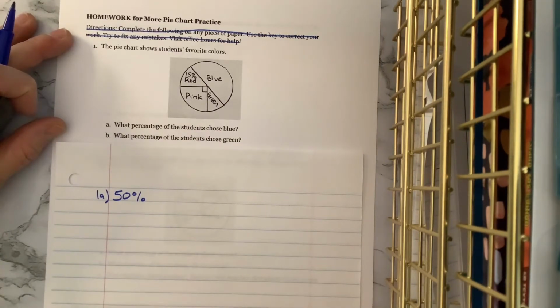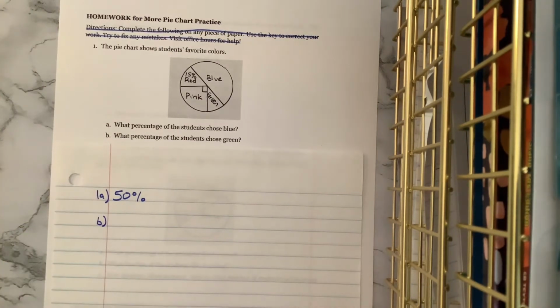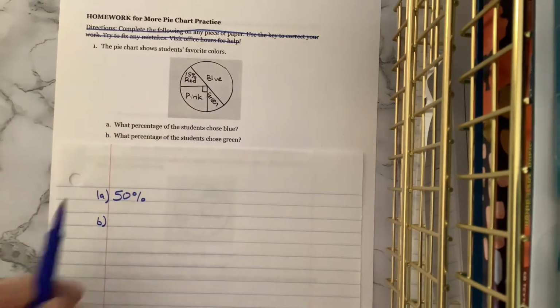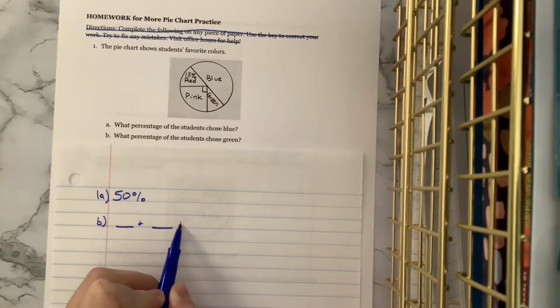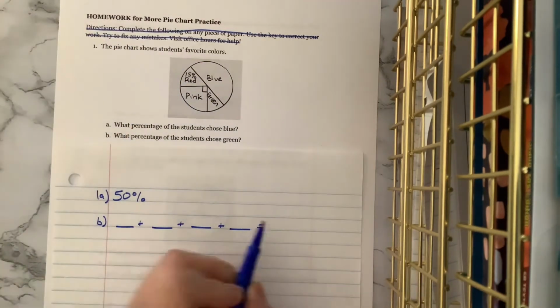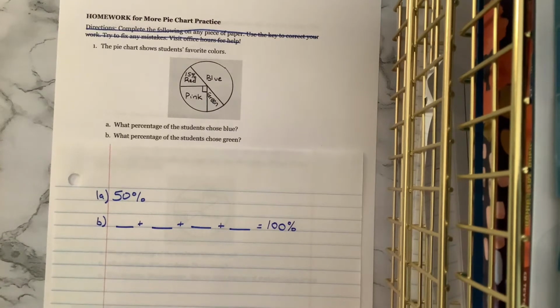What percentage of the students chose green is question B. So this is a little bit more tricky. We have to do a little bit more work. But remember, I see 1, 2, 3, 4 sections of this pie chart. So I know that I would be adding together these 4 percentages. And when we add the whole thing together, we know that a pie chart should add up to 100%. And so our hope is that we know 3 of them, which allows us to find the 4th one.